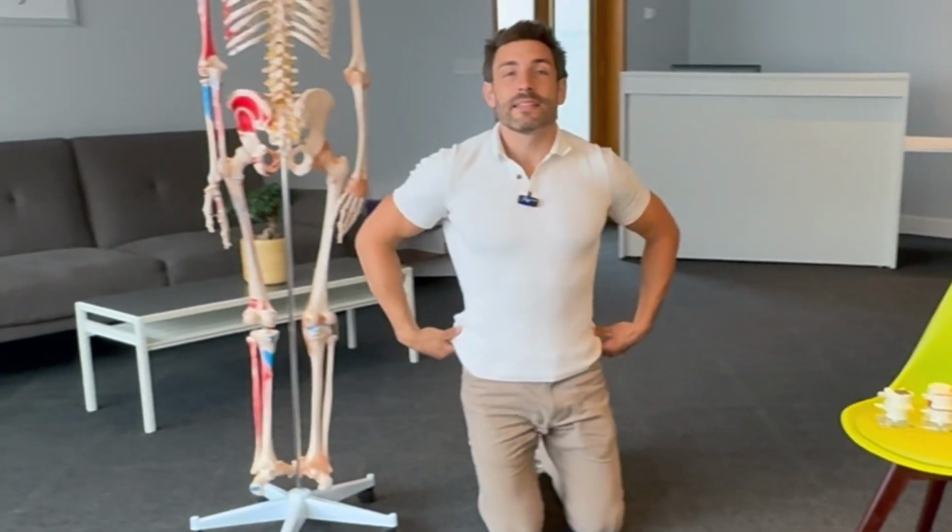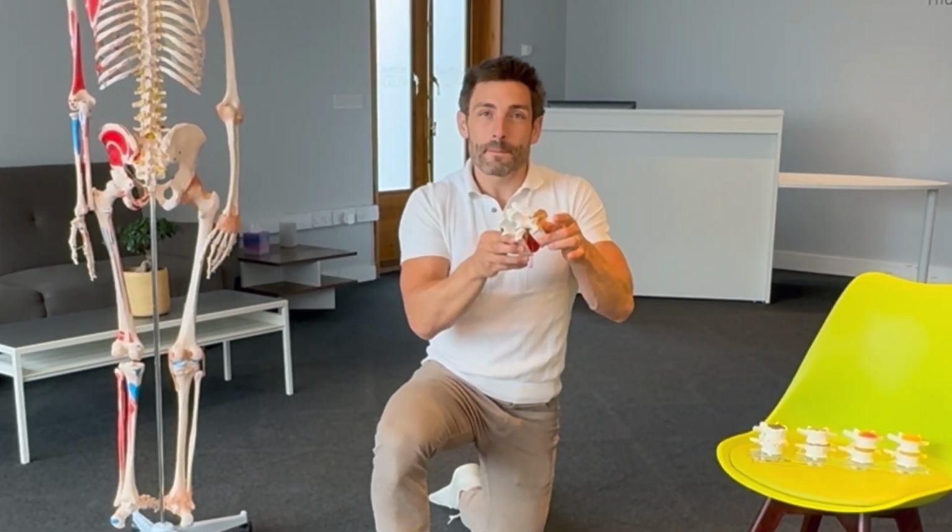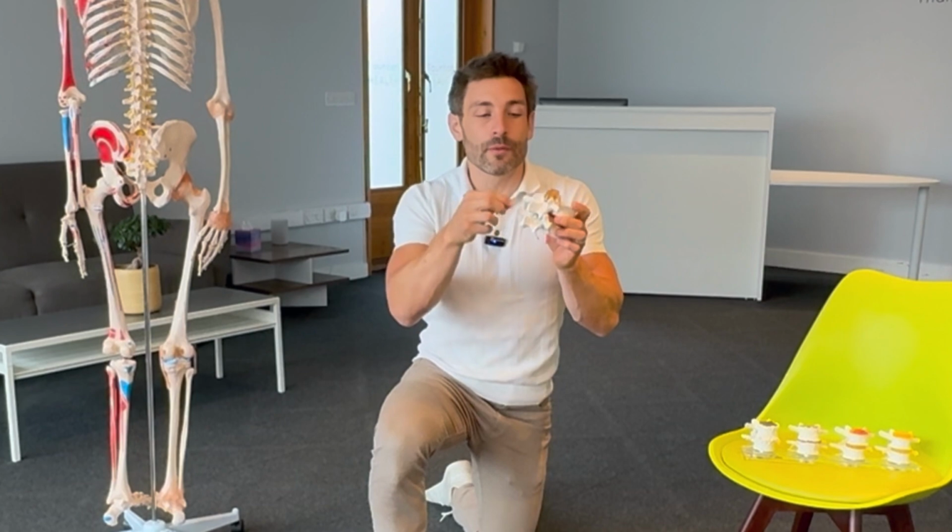The point here is that we've got facet joint irritation. We need to try and free up and articulate those facet joints and get that moving better, because the more we keep it jammed up, the more that's going to be pressurized and aggravated.